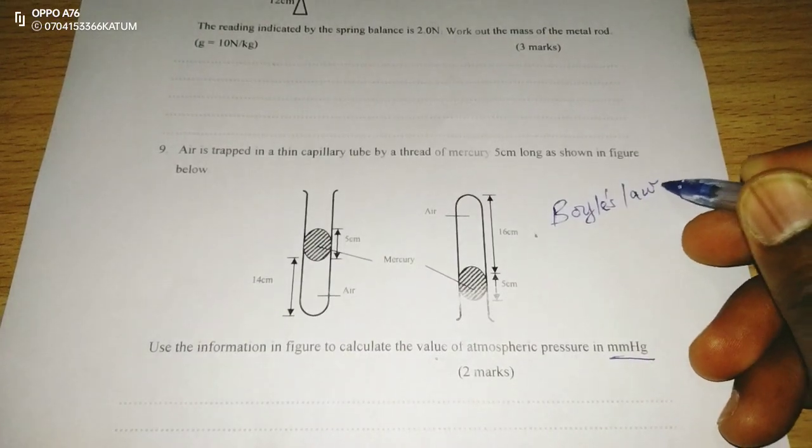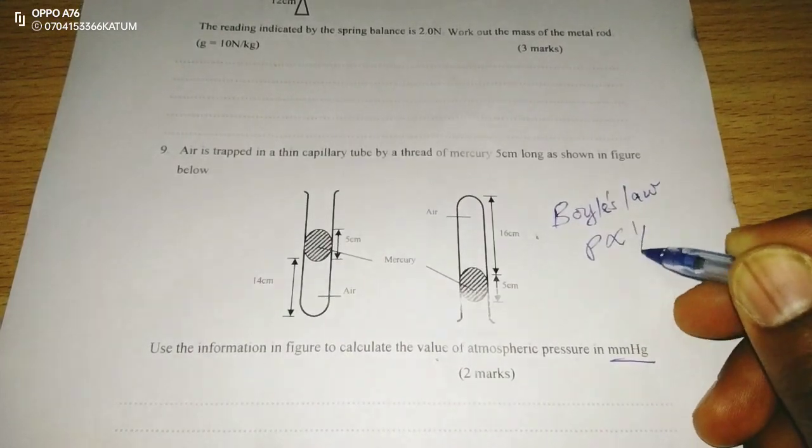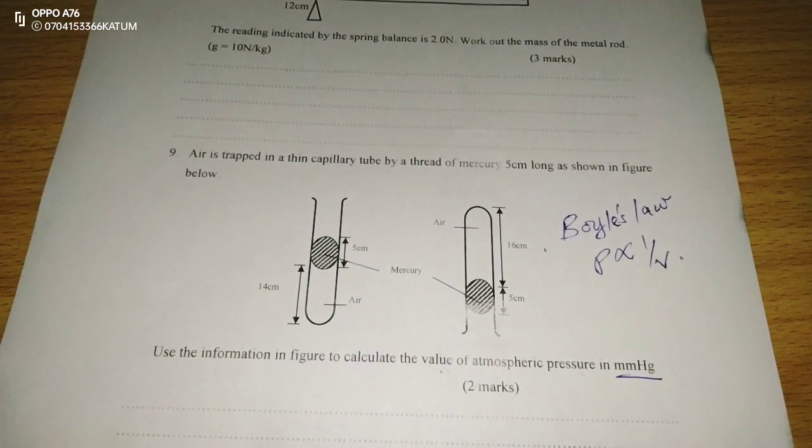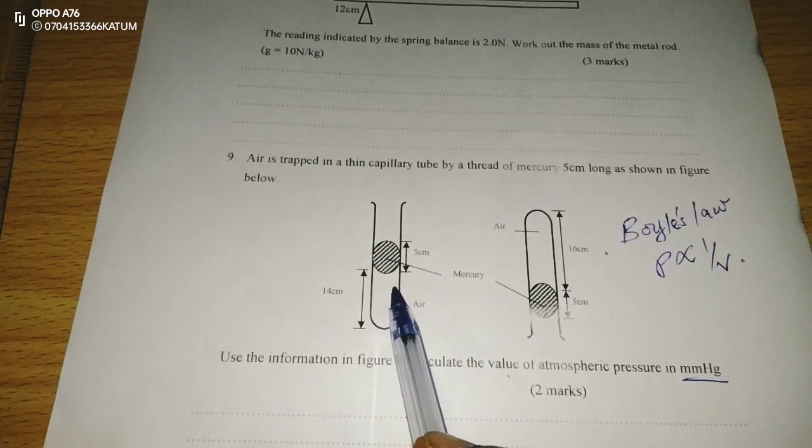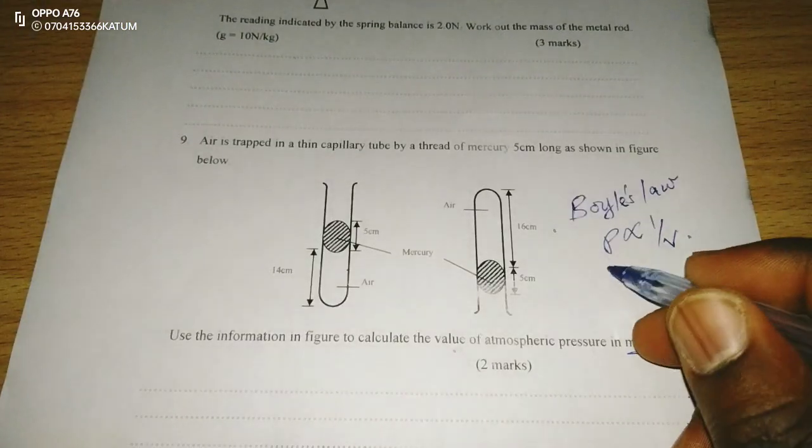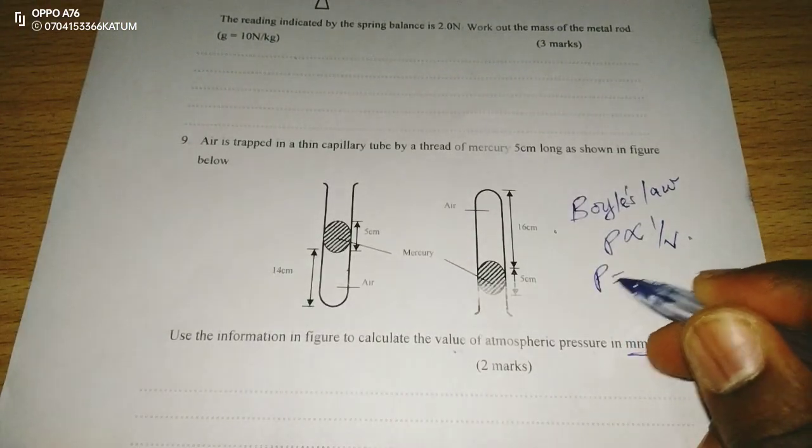Boyle's law says that pressure is inversely proportional to volume. Let me deal with the equation first.